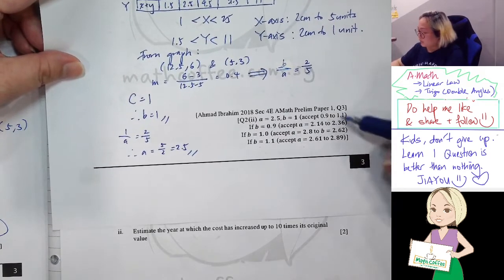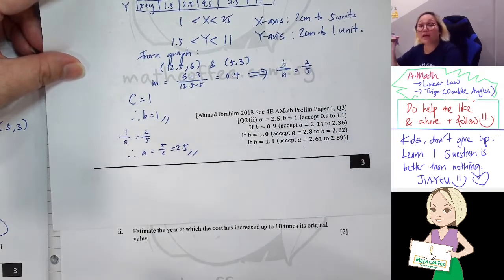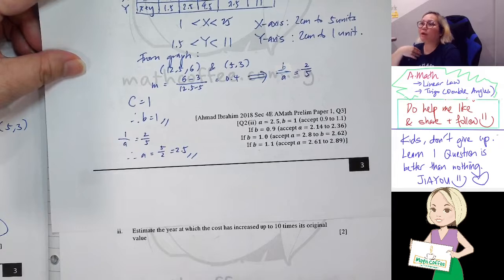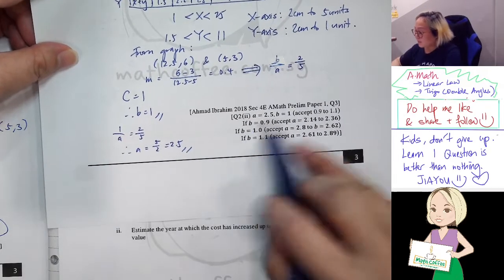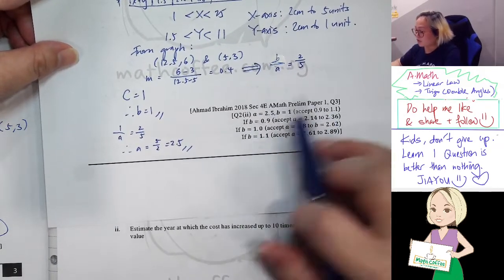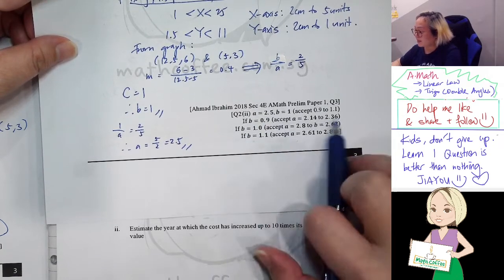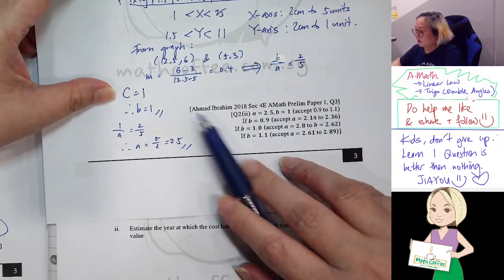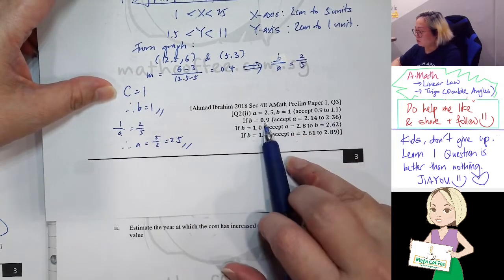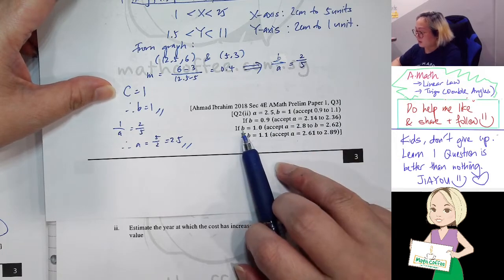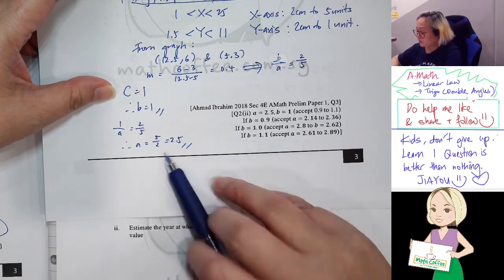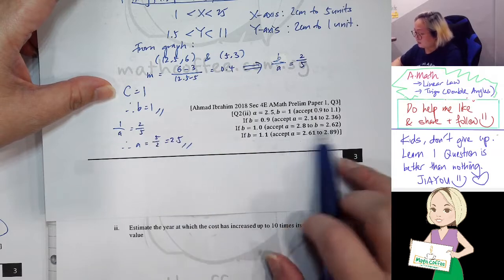Okay, so we have put a range here. Because it's a best fit line, the way I draw my best fit line and the way you draw yours is different. If you have already drawn your best fit line, these are the ranges they accept. If your y-intercept is 0.9, then you will accept your A to be this value. If your y-intercept is 1, which is the one that I have, you will accept within this range.